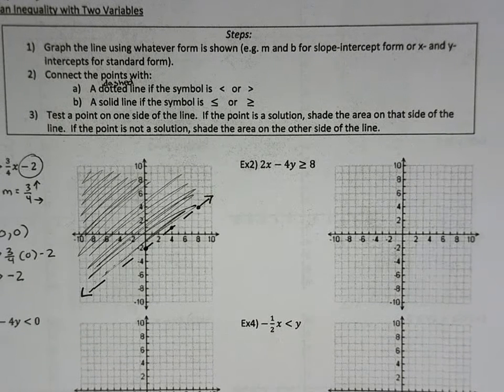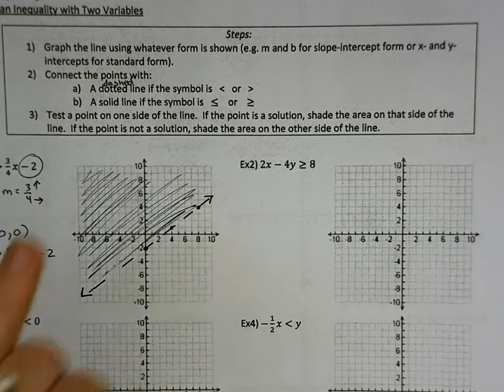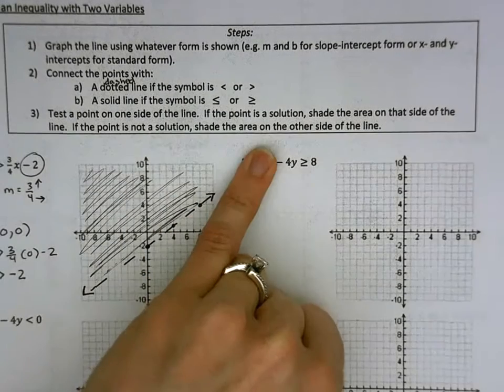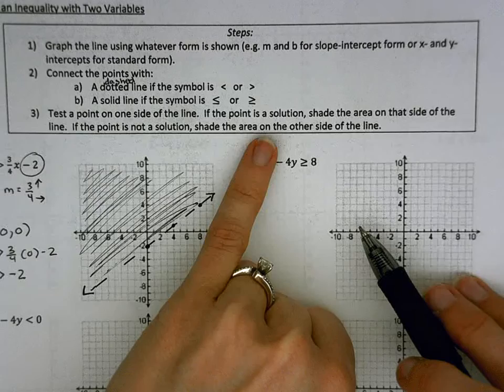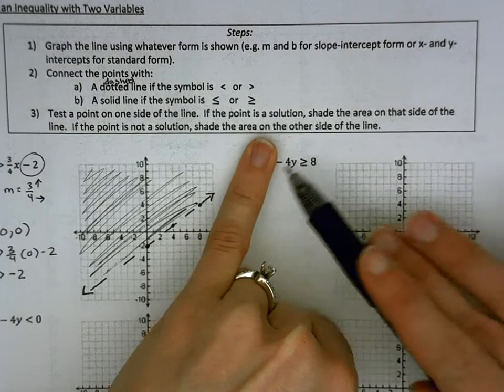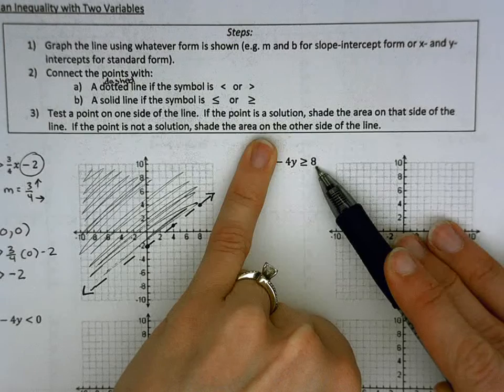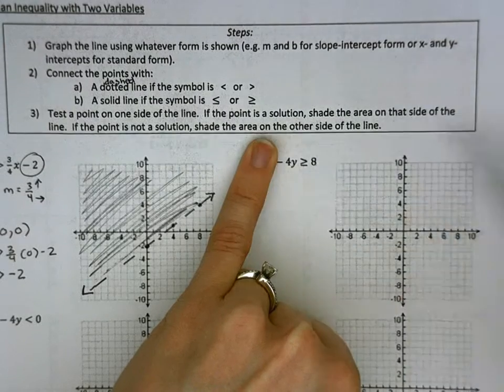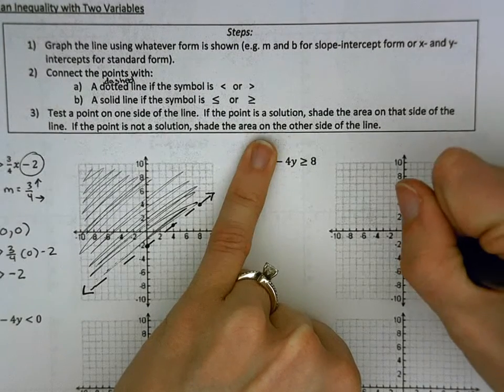Okay, our second problem here is 2x minus 4y is greater than or equal to 8. This is in standard form, so with standard form we find our x and y intercepts. My y-intercept in this case, if I make my x's 0, which is the definition of a y-intercept, if I divide that -4 over, I get 8 divided by -4, which is -2.